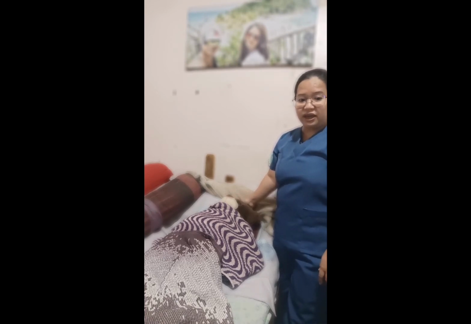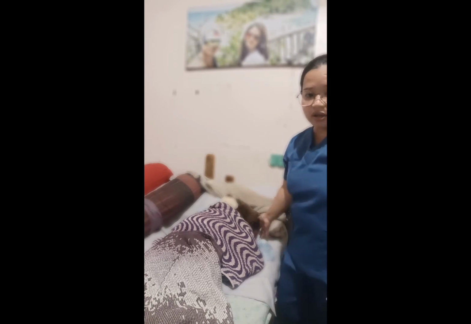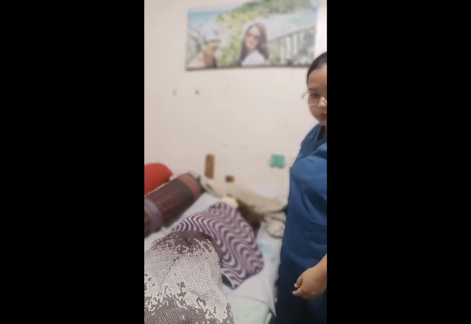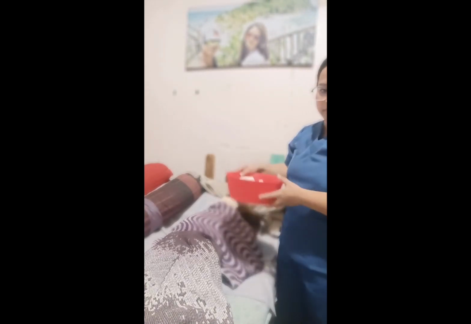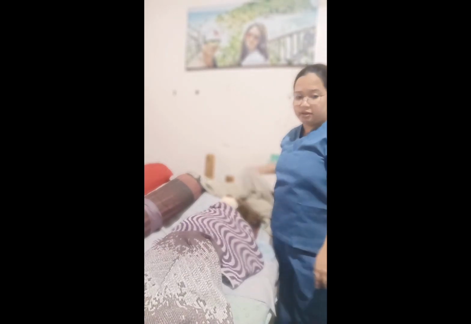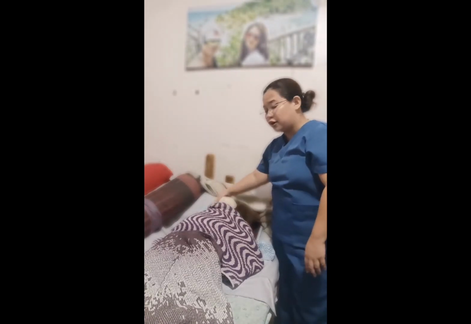Check regularly if the patient is comfortable and can maintain the position. Using the jug, it's time to rinse the patient's hair with water. Pat the hair with a towel. This is to remove the excess water.